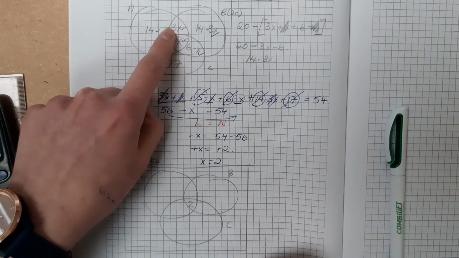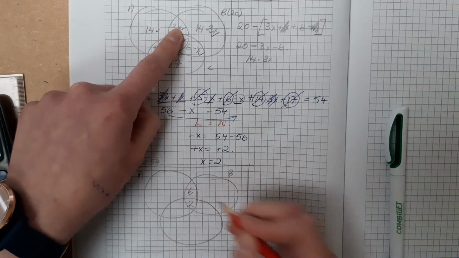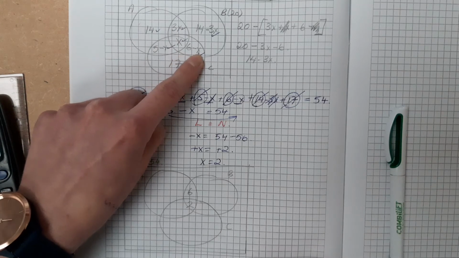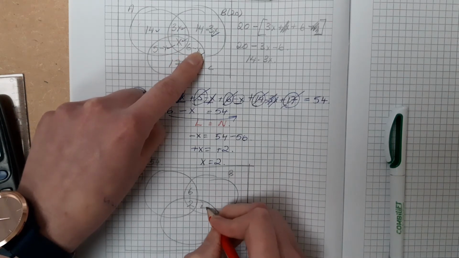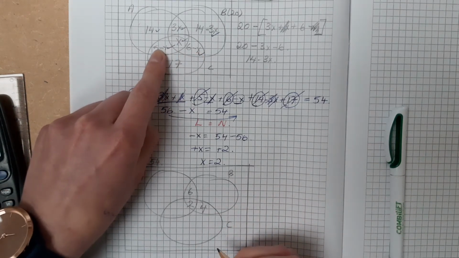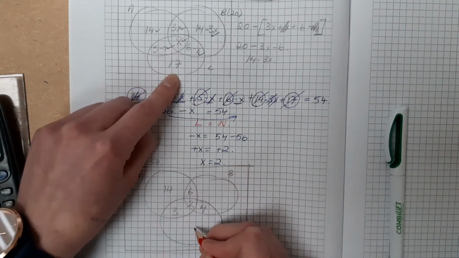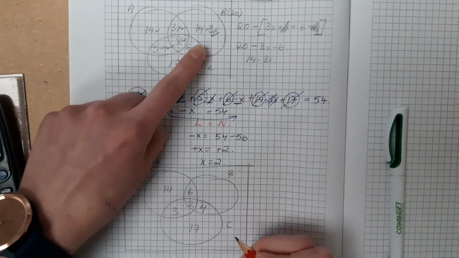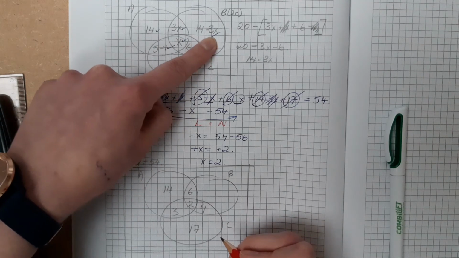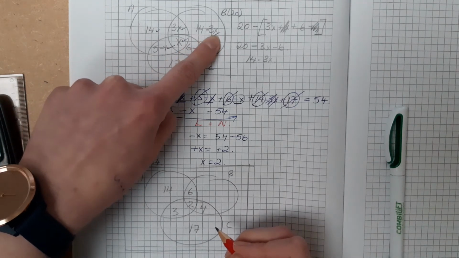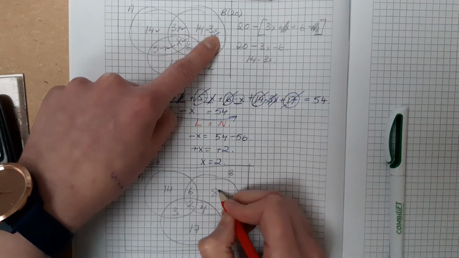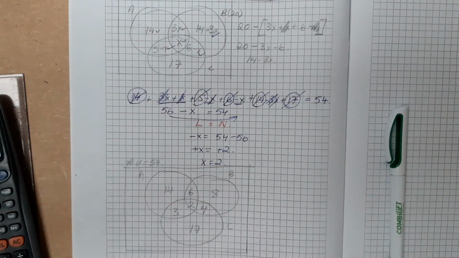Instead of 3x, that's 3 multiplied by 2, that's 6. Instead of 6 minus x, 6 minus 2 is 4. Instead of 5 minus x, 5 minus 2 is 3. We had 14 inside there, we had 17 inside there. And the last one is 14 minus 3x. 3x was 6, so 14 minus 6 is 8. Okay, and when you add up all those numbers then, you should be getting the 54.